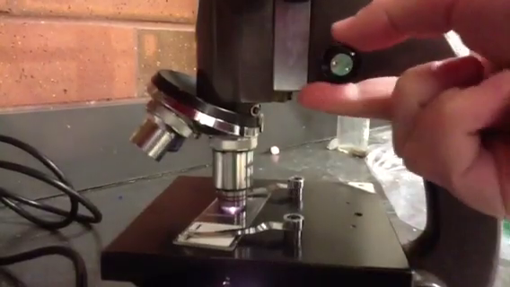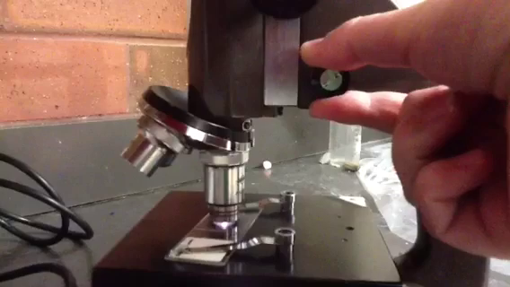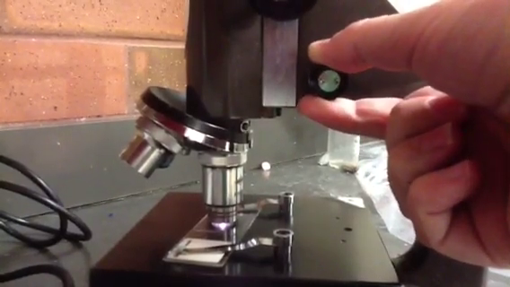So on this power, you only want to use the fine adjustment knob. Notice when I turn that, you don't see any movement in the lenses, but it will sharpen the image so that you can see it well.